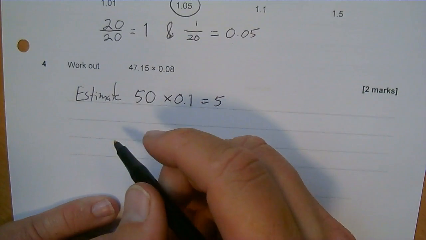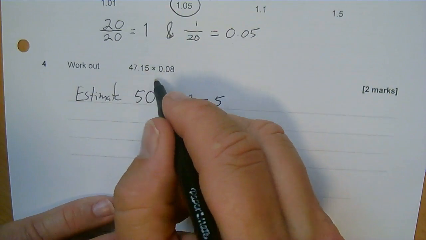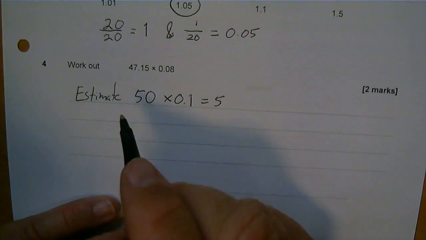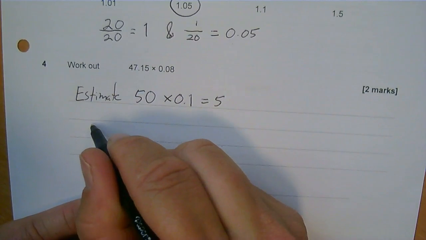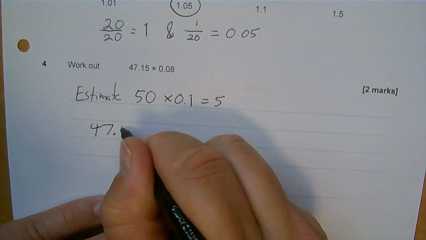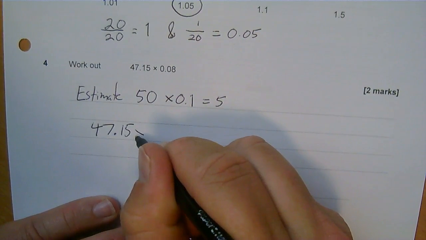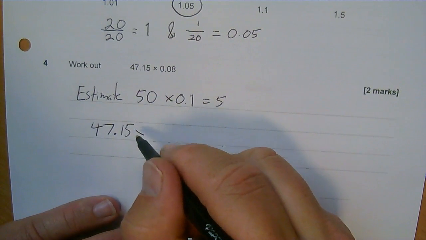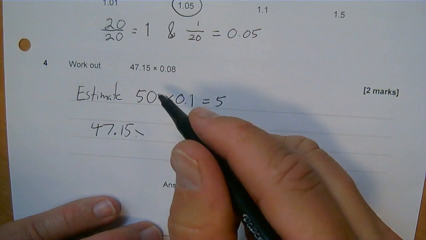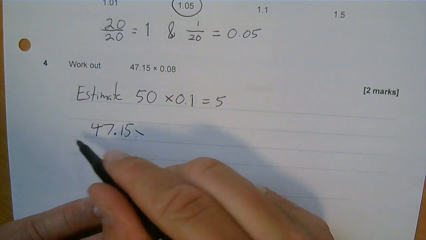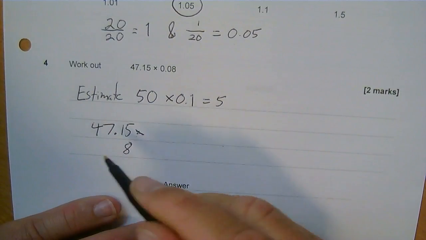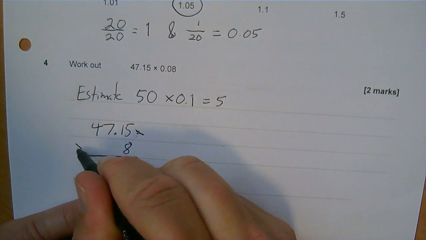So, now I'm going to do this multiplication, but I'm going to ignore the decimals to start with. So, 47.15 times 0.08. Well, I'm going to set this out. You could set it out either as a grid or a column method. I'm going to use the column method. So I'm going to multiply those together.